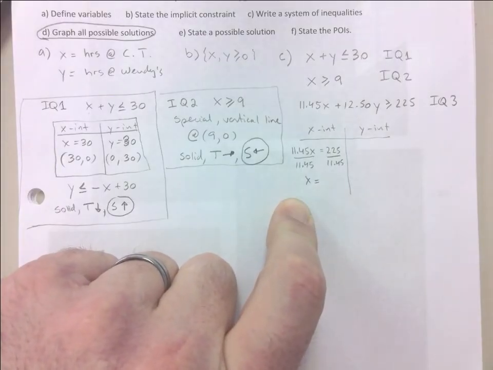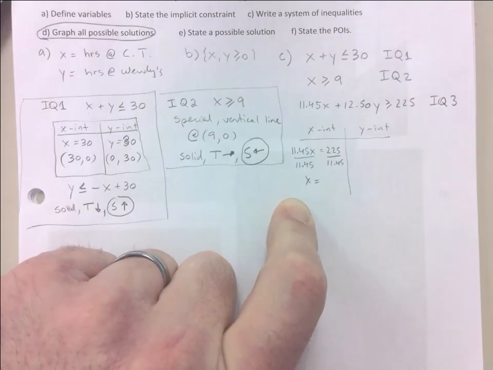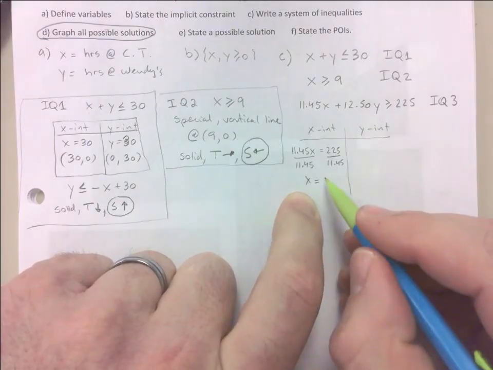Decimals are our friends, not enemies. Is that Finding Nemo? Can't remember.